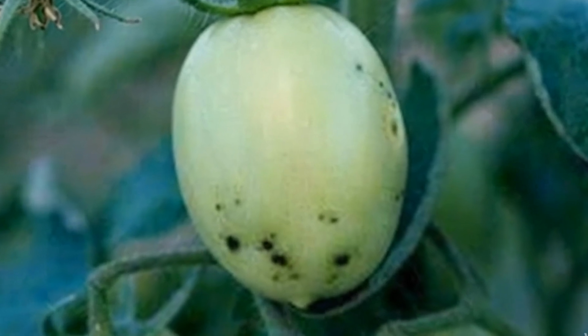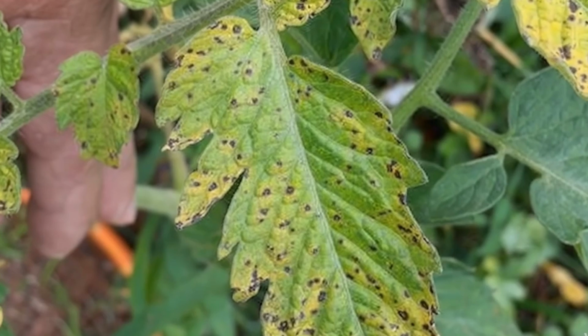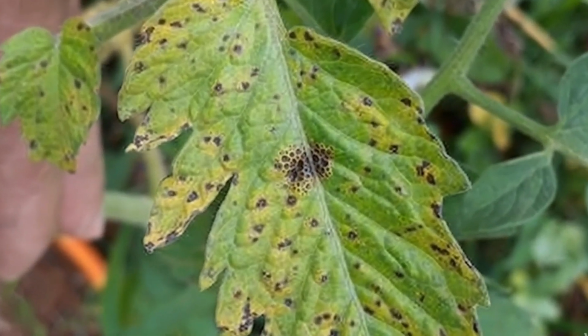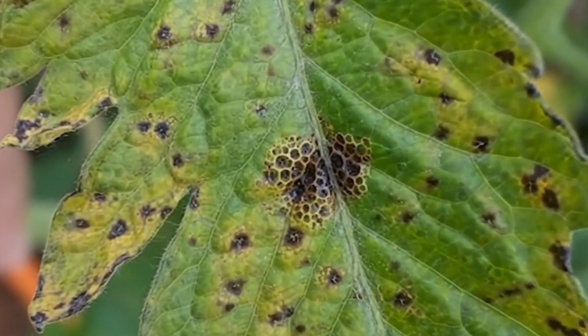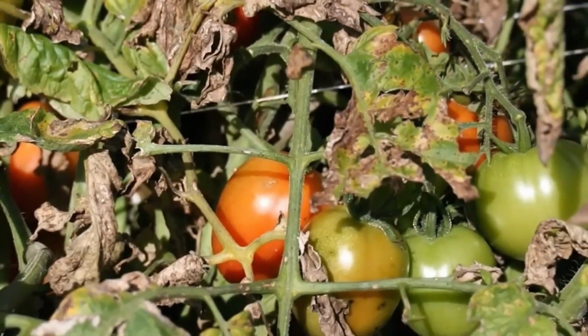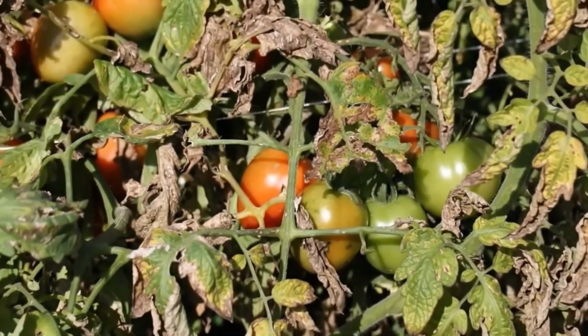When conditions are favorable, the bacteria infect healthy plants through rainwater or irrigation water from overhead sprinklers. They enter plant tissues through stomata and leaf wounds. The optimal temperature for bacterial growth is between 25 and 30 degrees Celsius. Once infected, the disease is difficult to control and can lead to total crop yield loss.